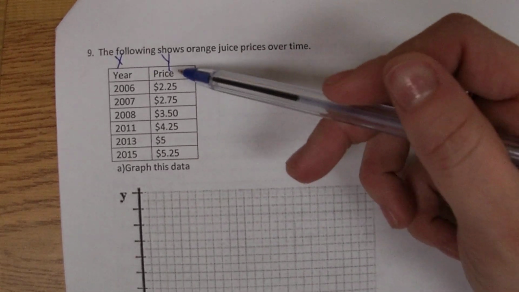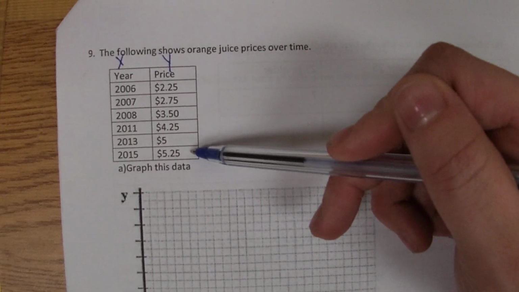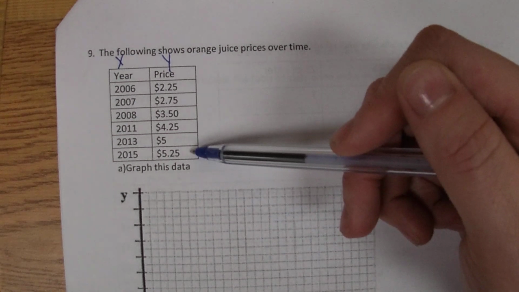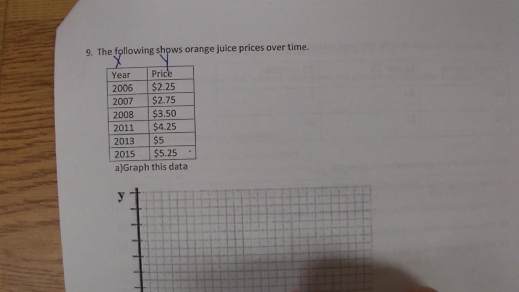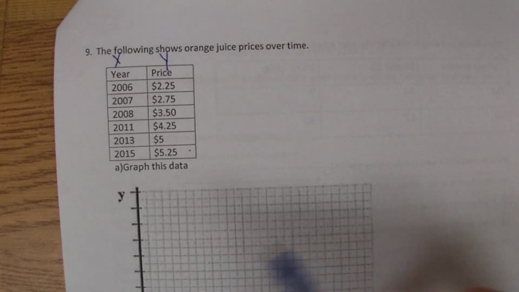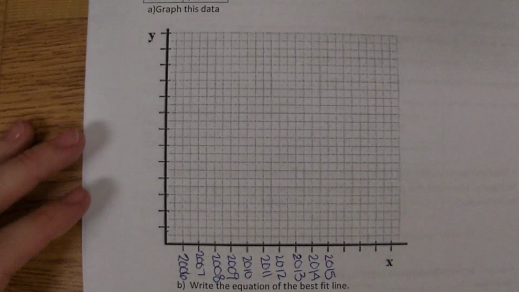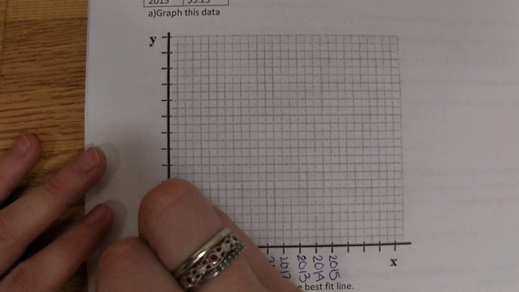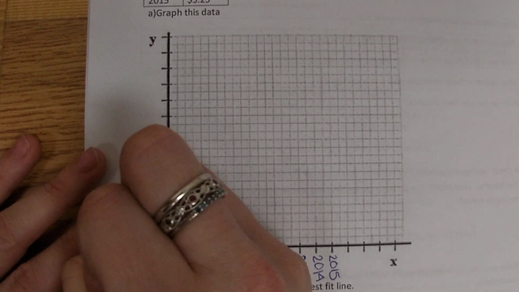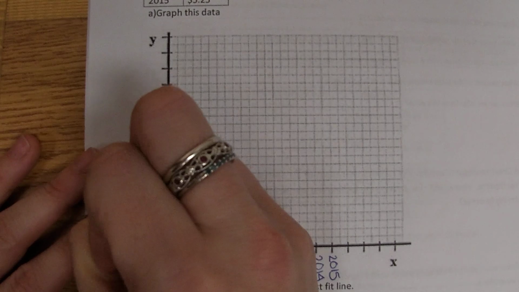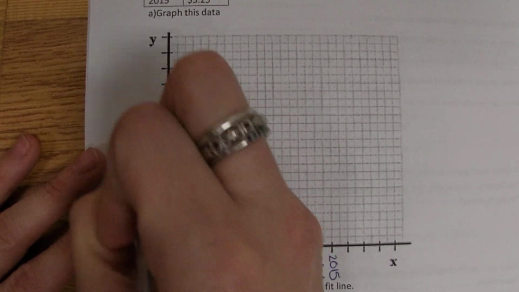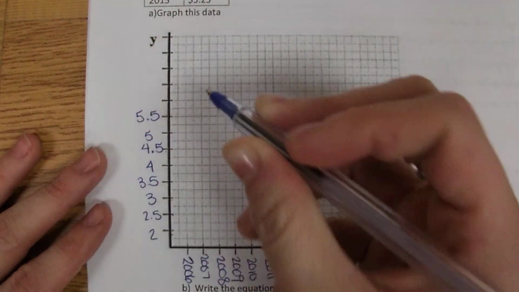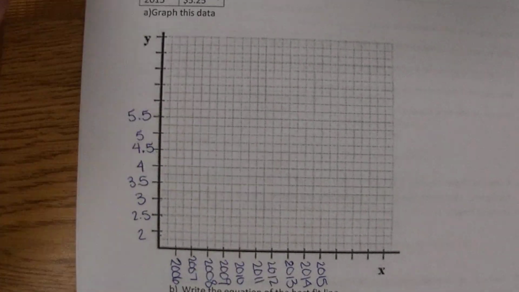So if we need to get from 2.25 all the way up to 5.25, let's see. If we do 2.25, 3.00, 3.50, 4.00, 4.50, 5.00, we could maybe count by 50 cents. So if we do $2, 2.5, 3, there would be other appropriate ways to count as long as you're spaced evenly, right?